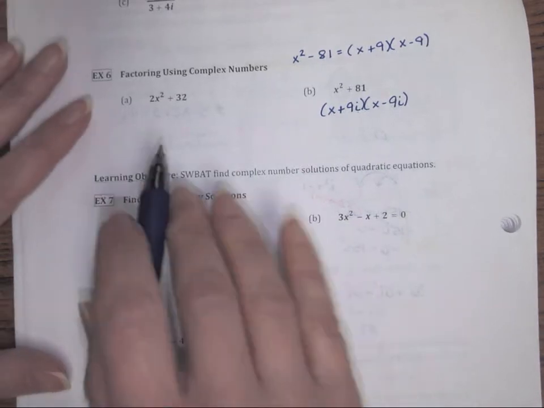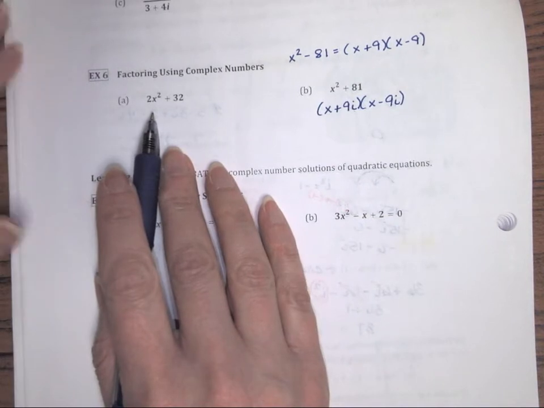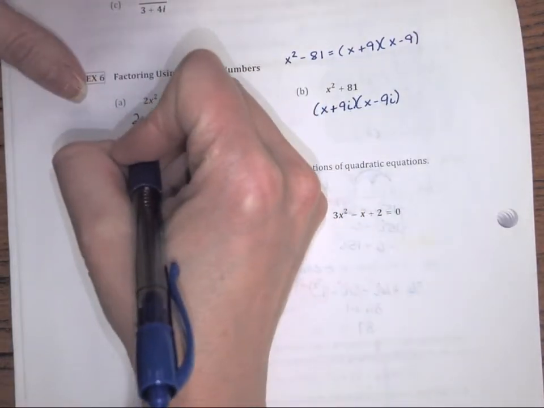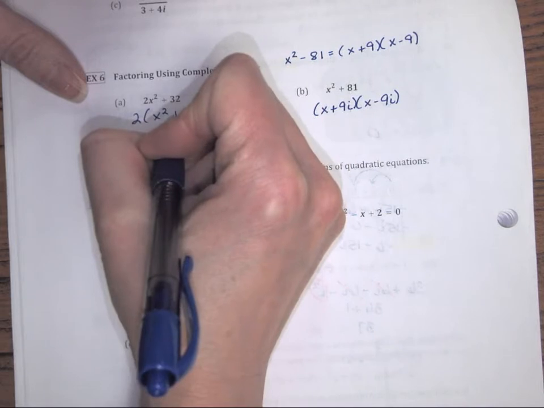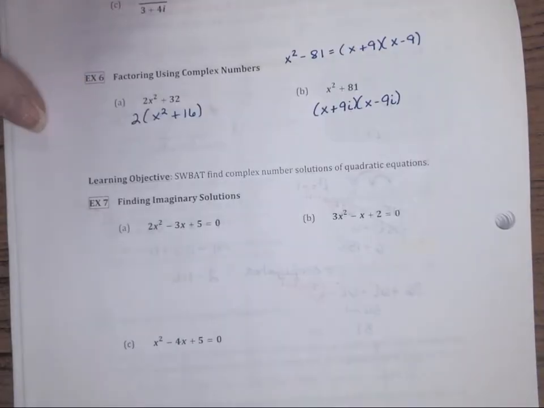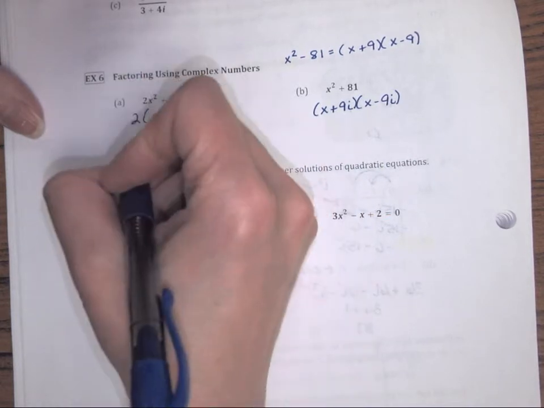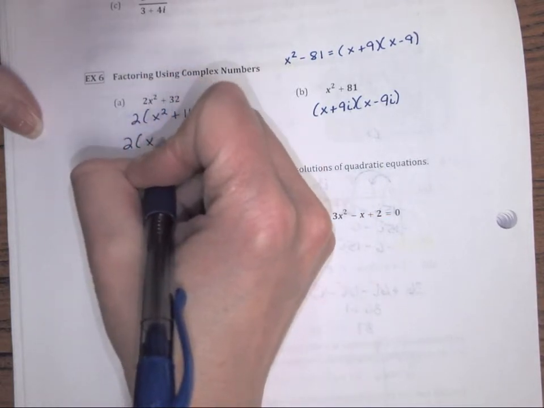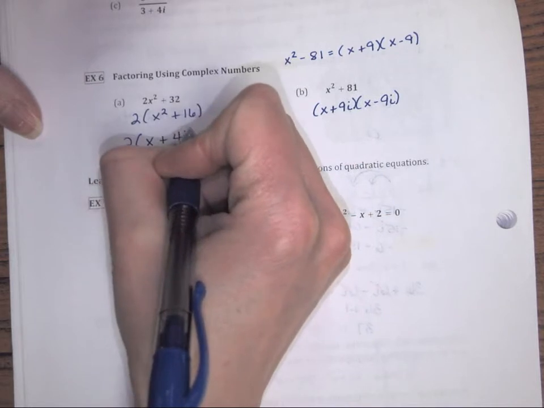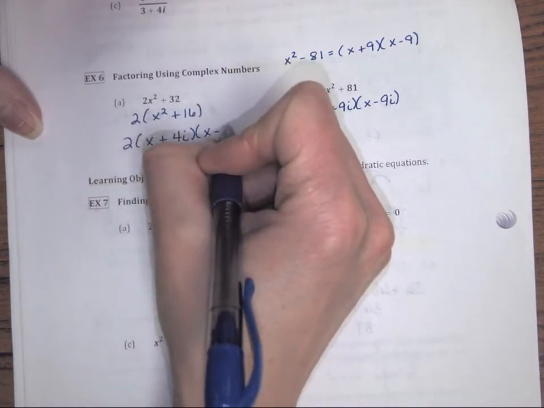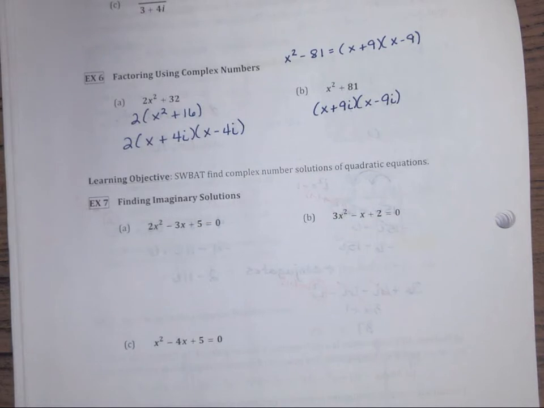So let's go ahead and do this one. First thing, you've got a greatest common factor. Factor that out. Take your 2 out. It leaves you with x squared plus 16. What's the square root of 16? 4. All right, so 2 times x plus 4i, x minus 4i. And if you were to FOIL this, you would get yourself right back to 2x squared plus 32.